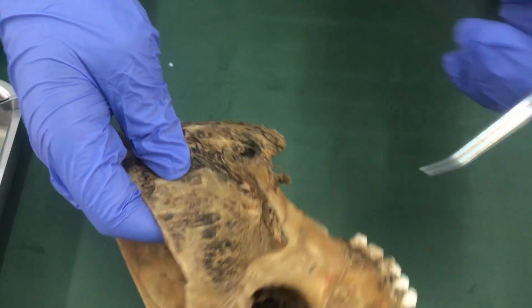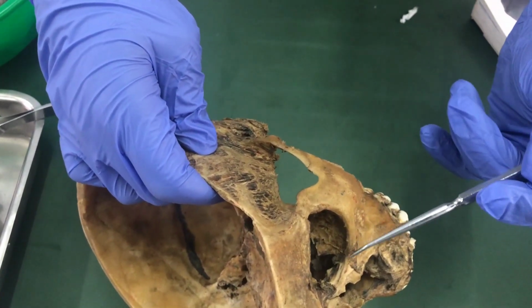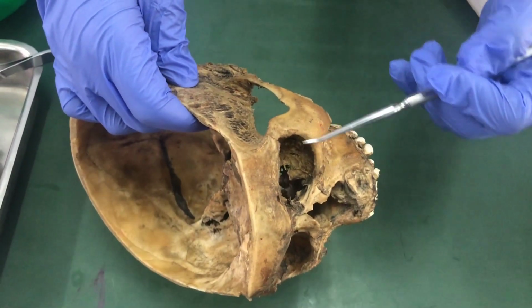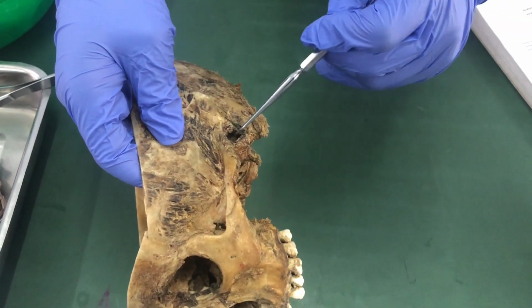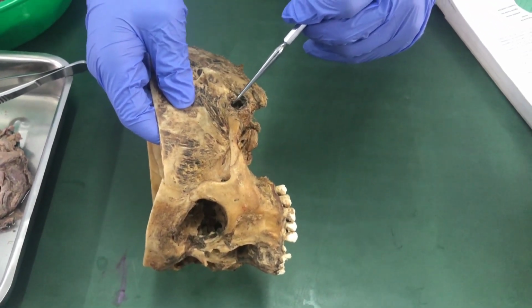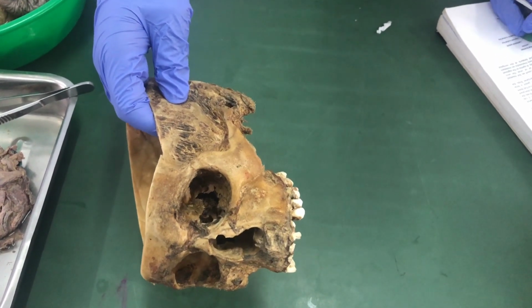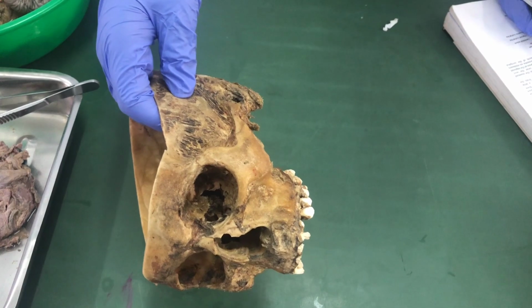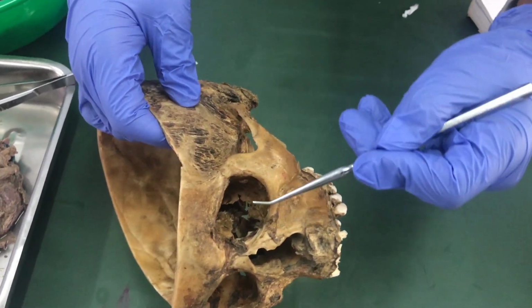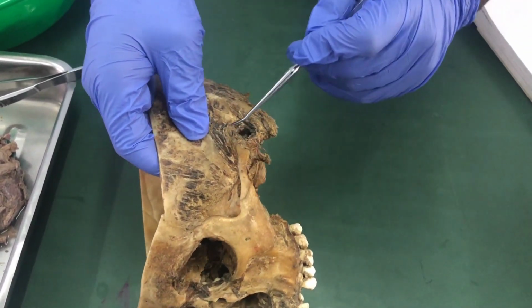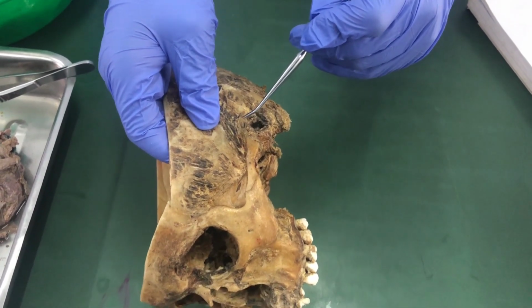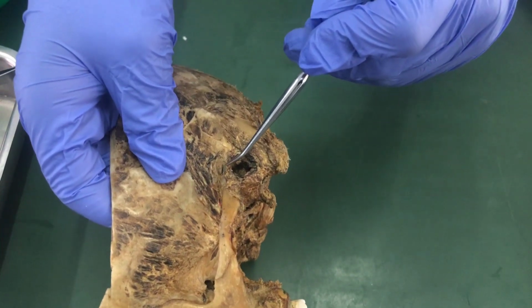The other plane is Frankfurt horizontal plane. It is obtained by joining the infraorbital margin to the upper border of external acoustic meatus.